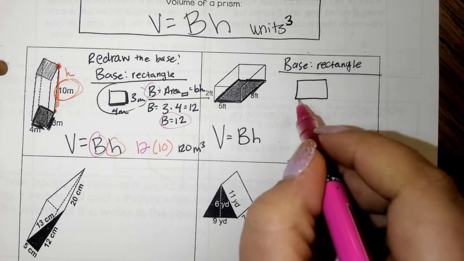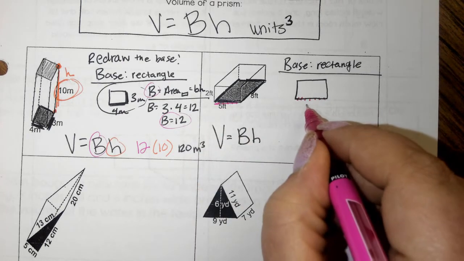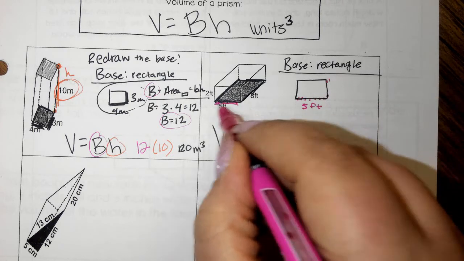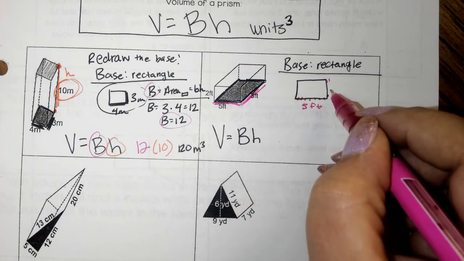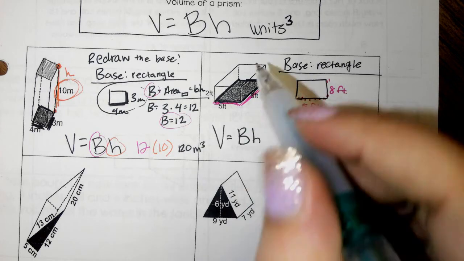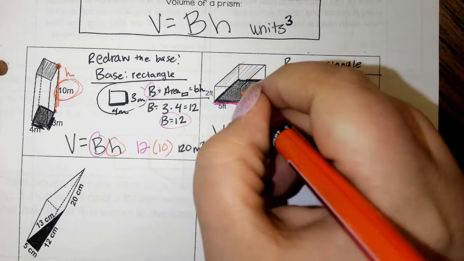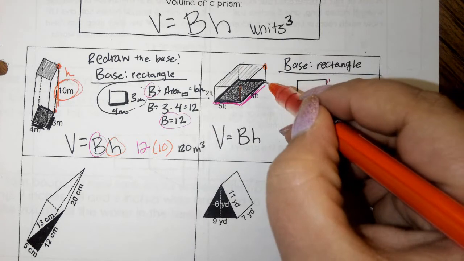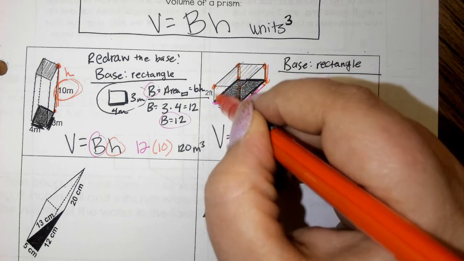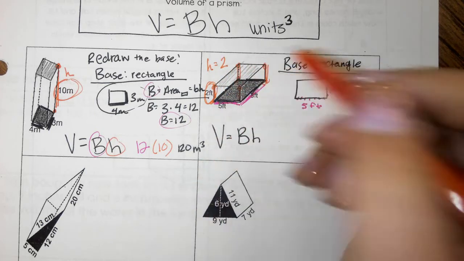And we can see this part of my base is 5 feet. And this part of my base, not 5, but this part of my base is 8 feet. You can see that the other base is the one on top. And the line connecting those two bases is this line. That line is 2 feet. So h is 2 feet.